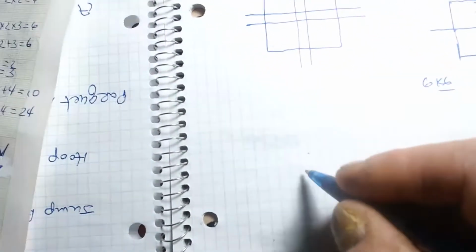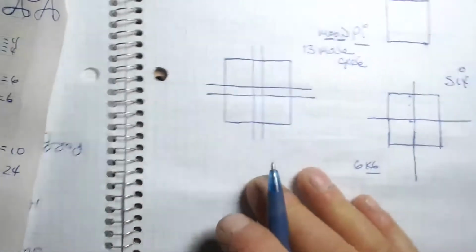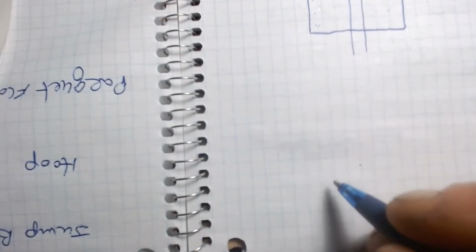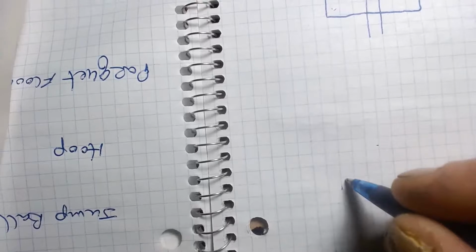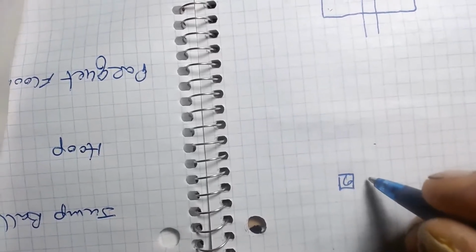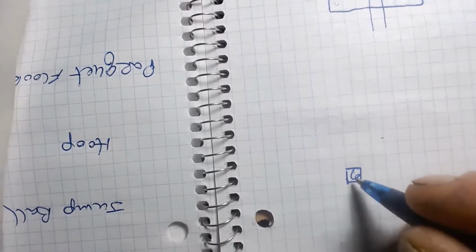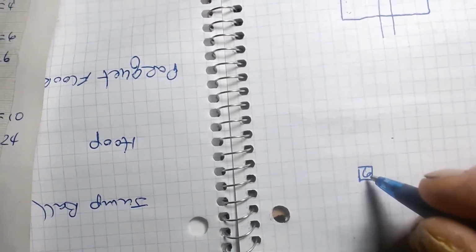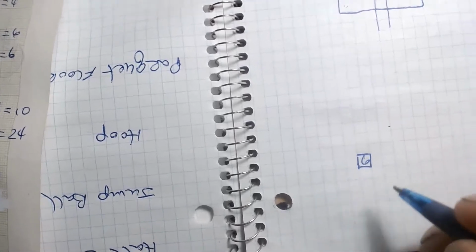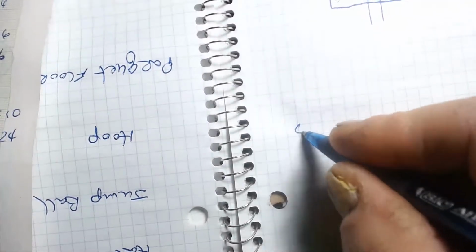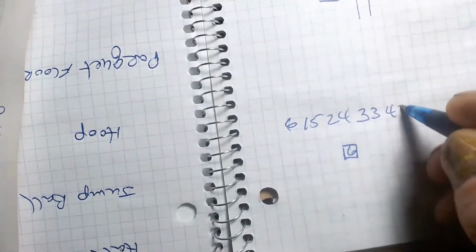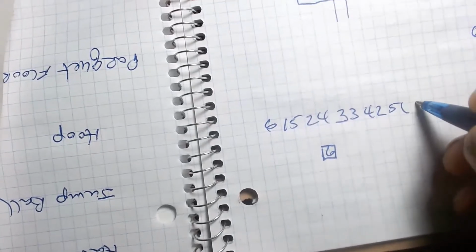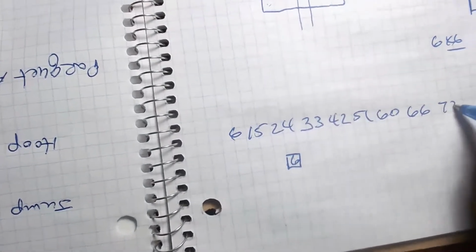I'm going to just show you this number thing if I can get this right. Let's choose the number 3. Where do I start first? 6 and 6 is 3. So if I had number 66, hold on, we're going to start from the beginning. 6, 15, 24, 33, 42, 51, 60, 66, 72.